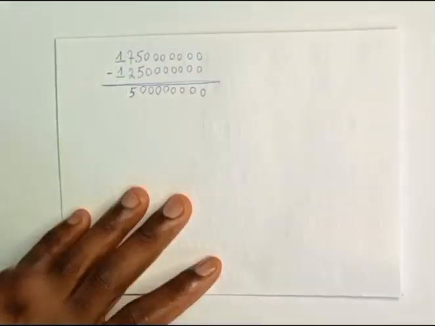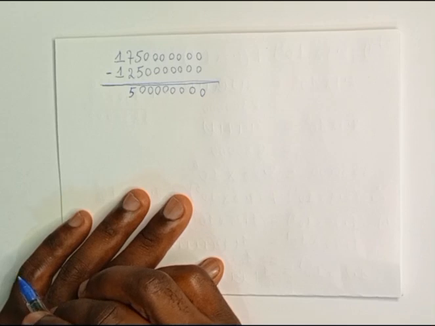And 1 minus 1 gives 0. And this will give us 500 million.